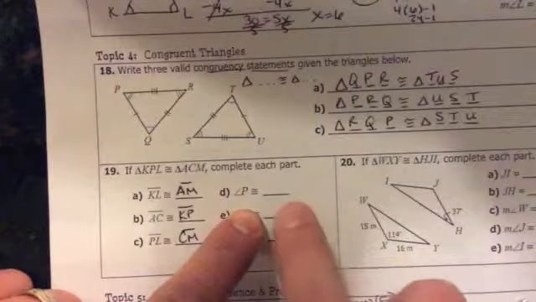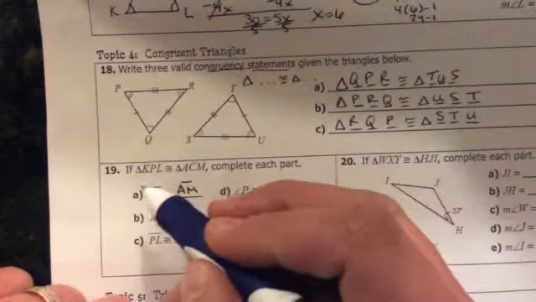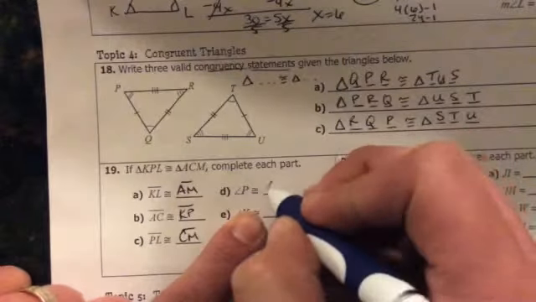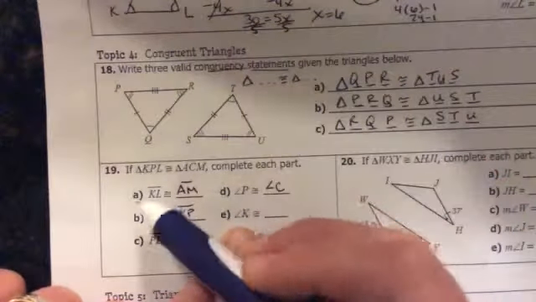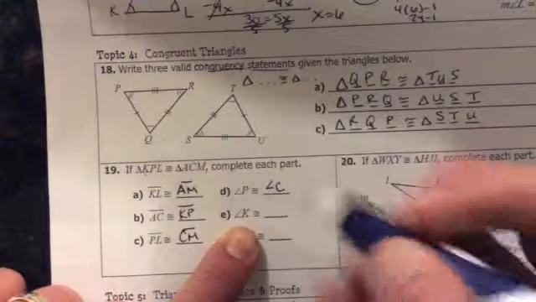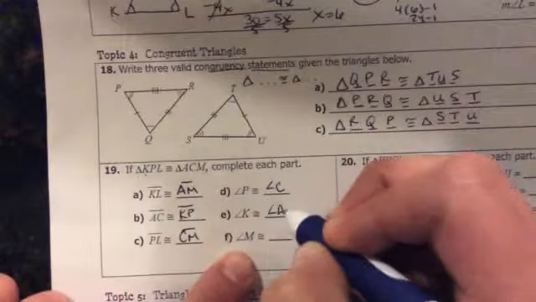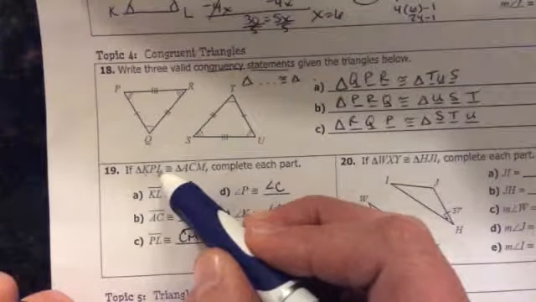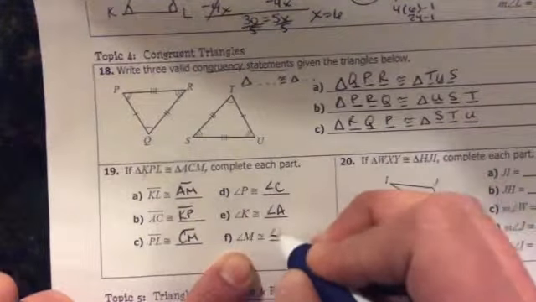Angles are a little bit easier to pick out. P is in the middle slot of the first triangle, so I'm going to go with the middle slot of the second triangle, that's C. K is the first slot of the left triangle, so I'm going to go with the first slot of the right triangle, that's A. And M is in the last slot of that right-hand triangle, so I'm going to go to the last slot of the left triangle, that's L.